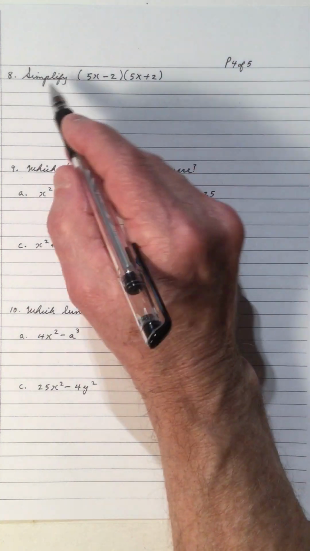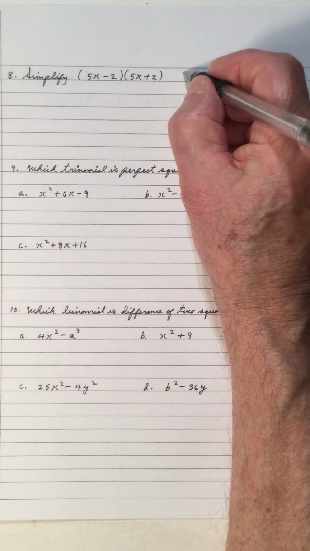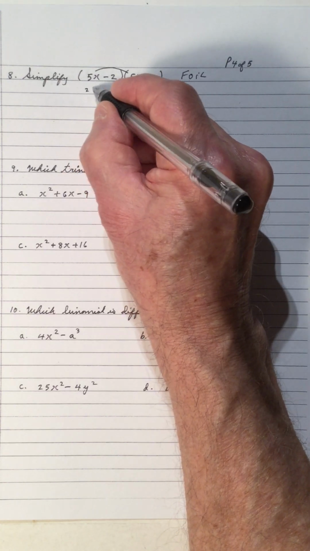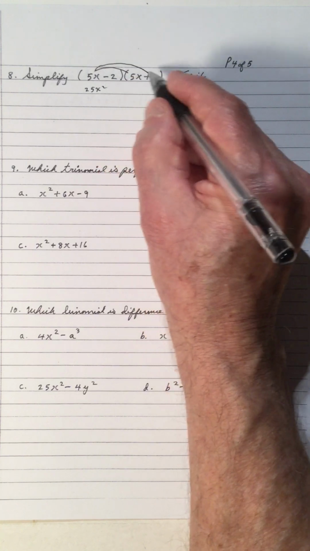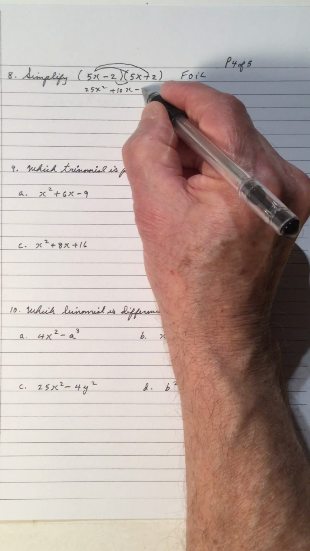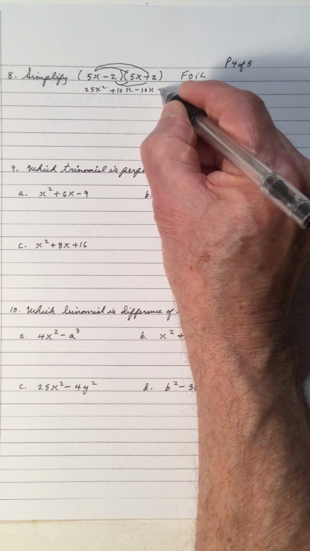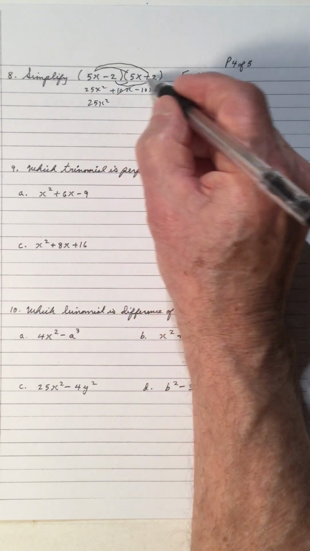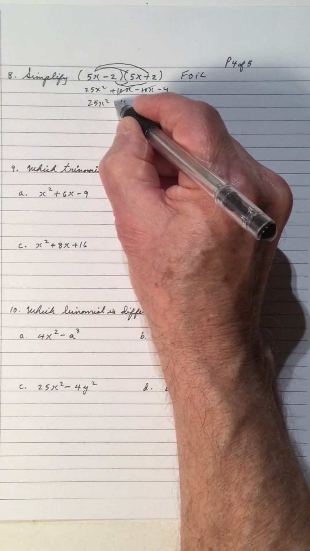Page 4, 5. Number 8, simplify. We have, again, a product of two binomials, so we're going to use FOIL. First, 25x squared. Outside, 5x times 2, 10x. Inside, negative 10x. Last, negative 4. So that's 25x squared, plus 10 minus 10 cancels out, minus 4.